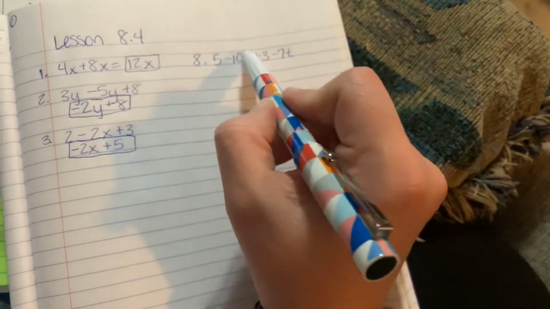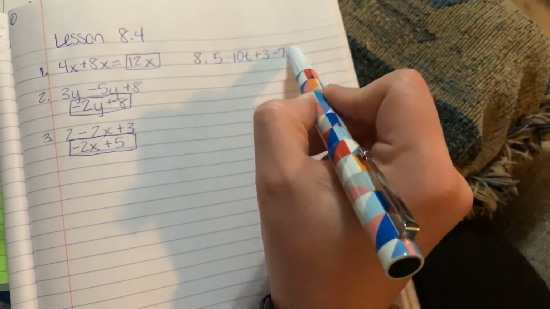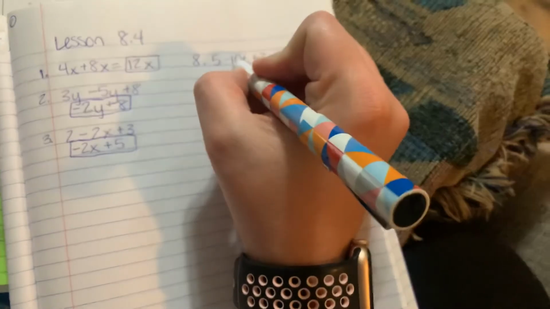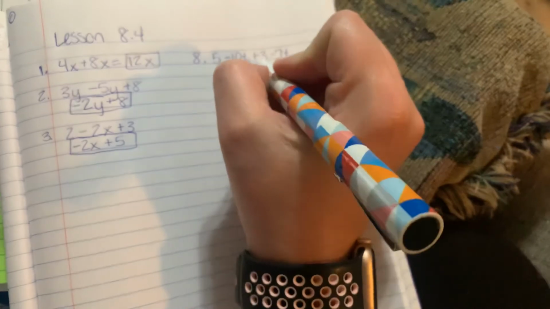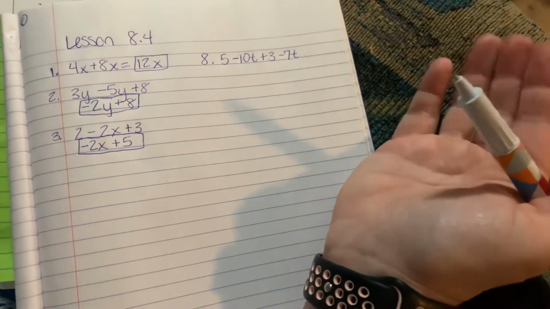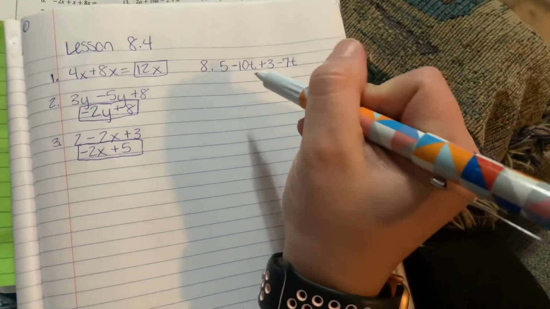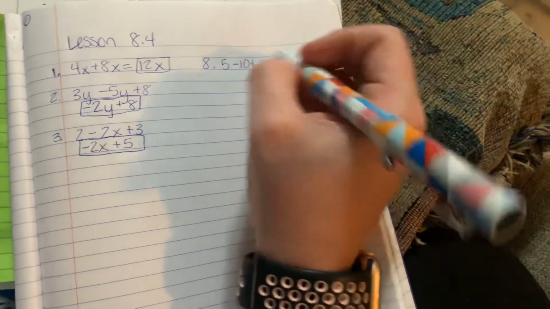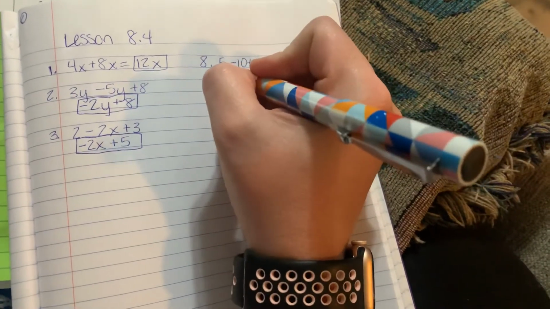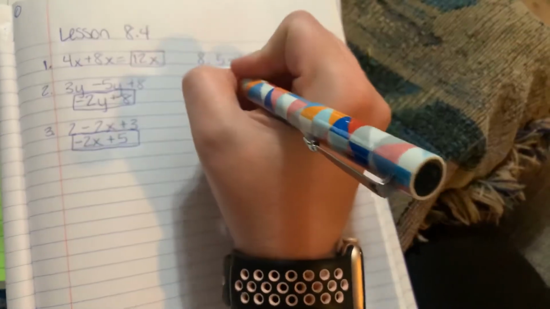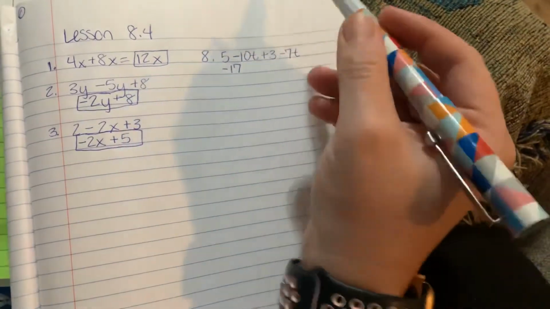I'm going to work with my number that has a variable with it first because we want to put that in front. So I have a negative 10t and a negative 7t. Those have the same sign, so they're both negative numbers, so I'm just going to add them together. So 10 plus 7 is 17, and then I'm going to keep my negative symbol because I just got a larger number.